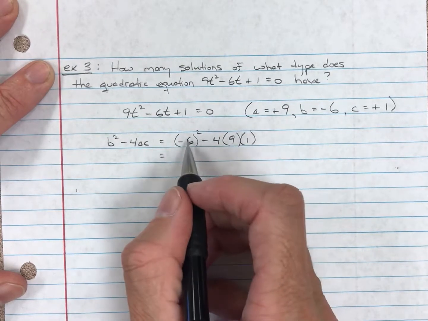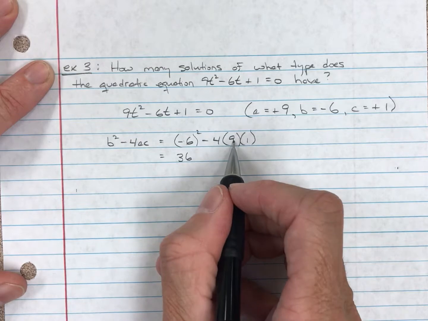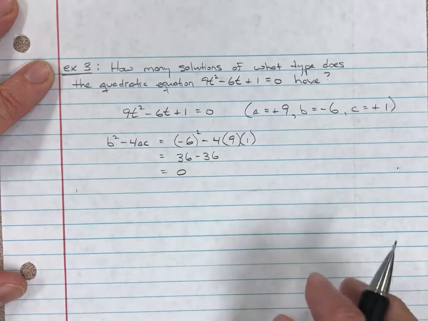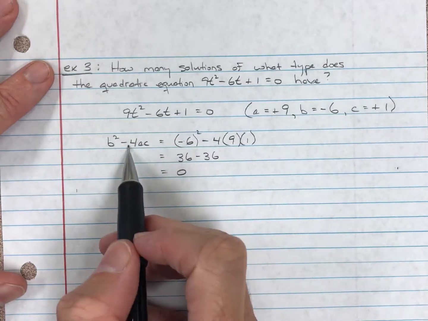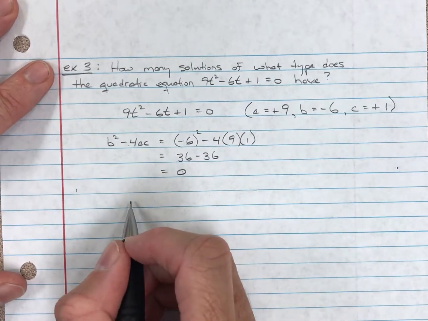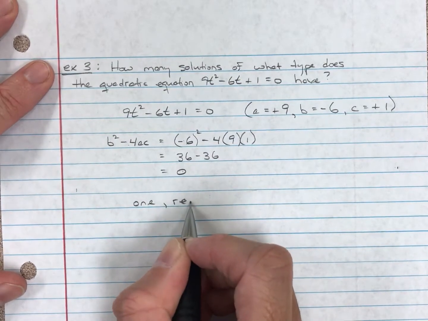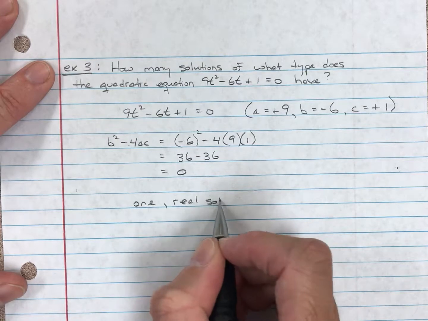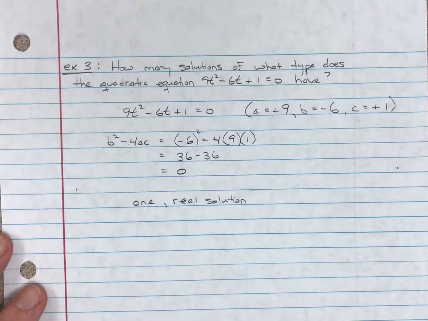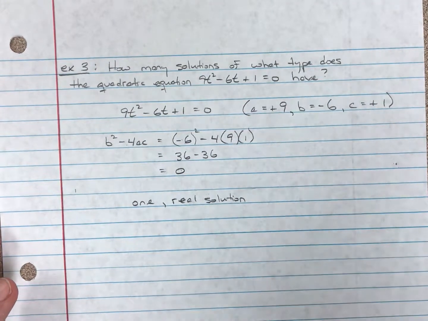I can do this one mentally. Negative 6 squared is 36. 4 times 9 times 1 is 36. 36 minus 36 is 0. So my discriminant is equal to 0, which means I have one real solution, one real number solution. So there you have it. We looked at quadratic equations, the quadratic formula, and the discriminant.